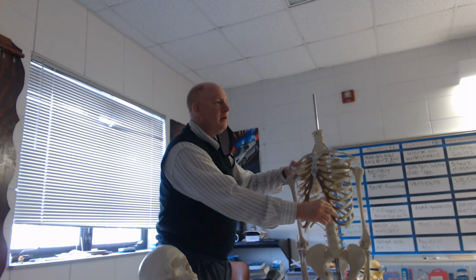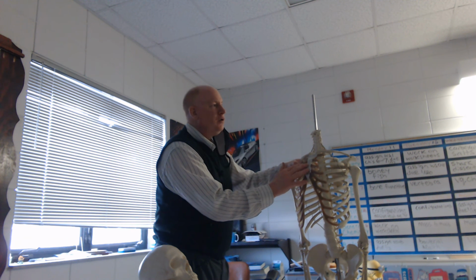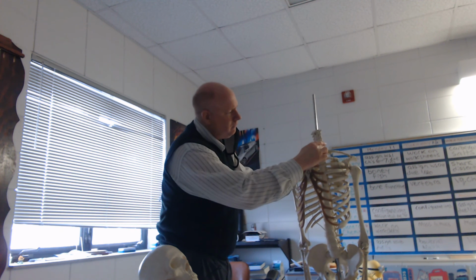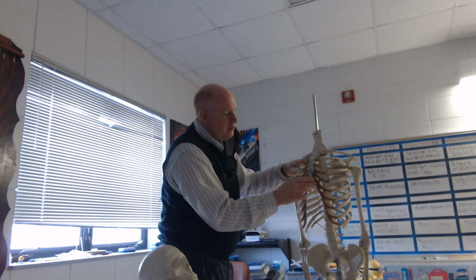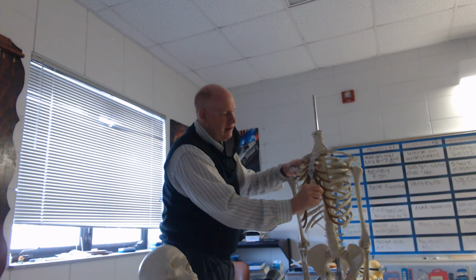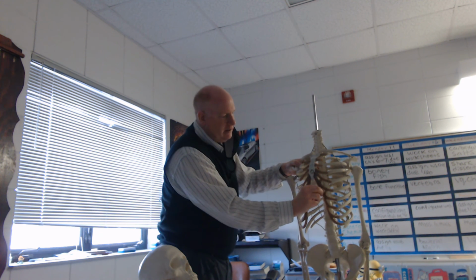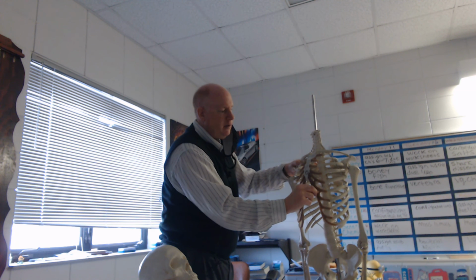These are your false ribs, and the reason we call it that is because these don't have a direct attachment to the sternum here. It's only the first 6: 1, 2, 3, 4, 5, 6. So the first 6 are called your true ribs. Then anything past that, notice that this is just cartilage attaching to this rib here.